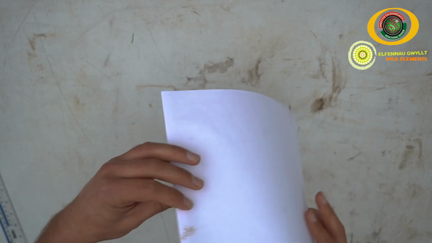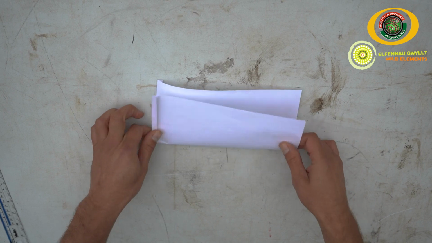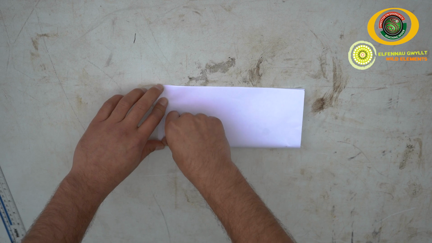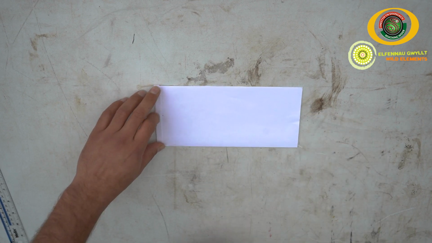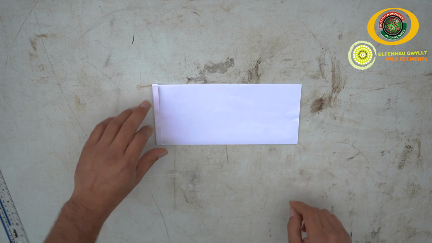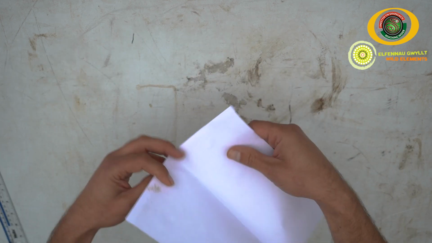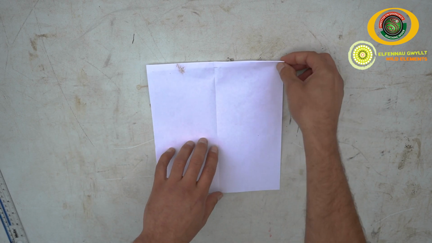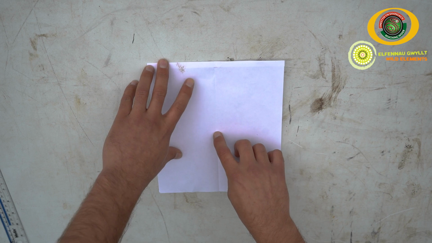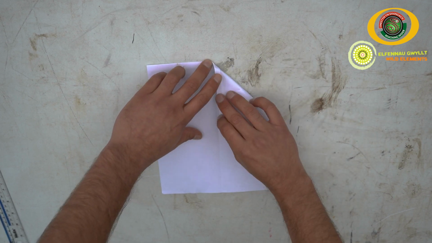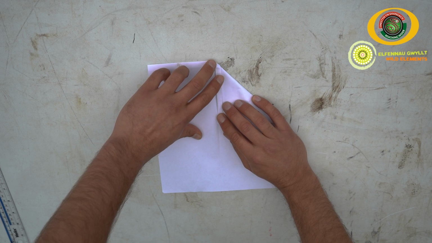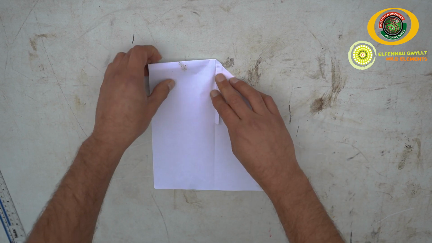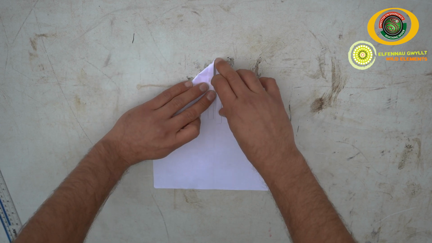Next, we need to flip the piece of paper over and then put it into two equal halves like so. Remember to press hard along the line to make sure that the fold stays. Next, we open the piece of paper back up, and from the top right corner here, we are going to bring it down to the center. Pressing hard, making sure the folds stay, and repeat for this other side.